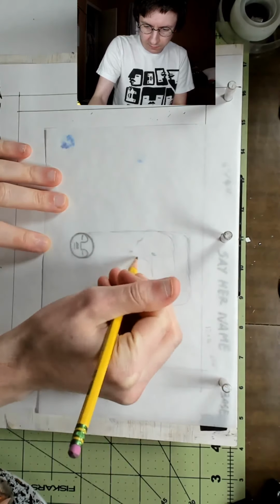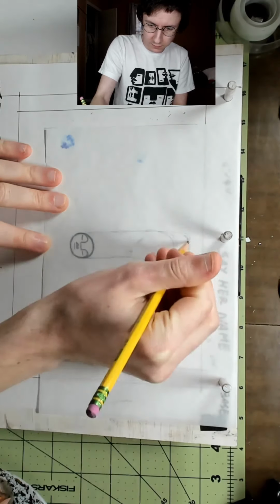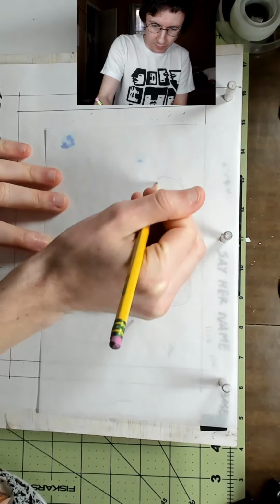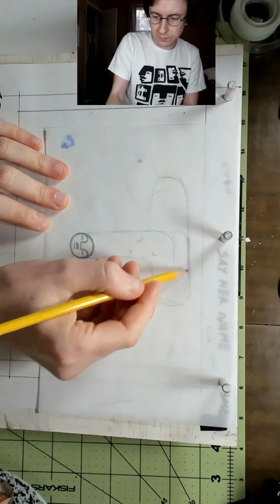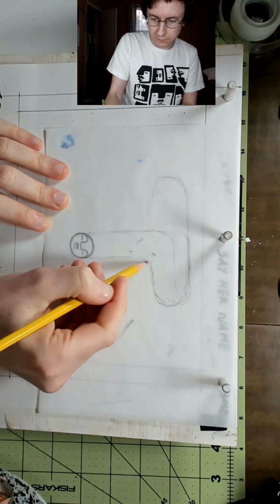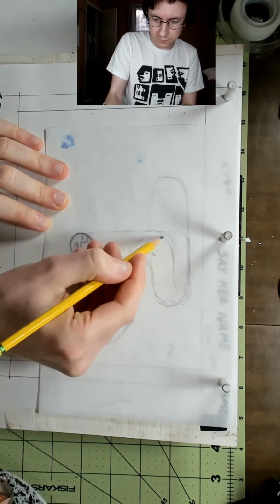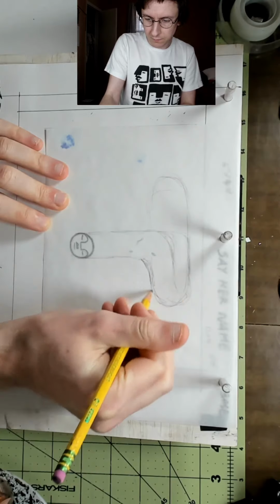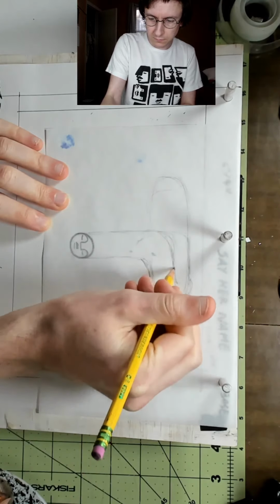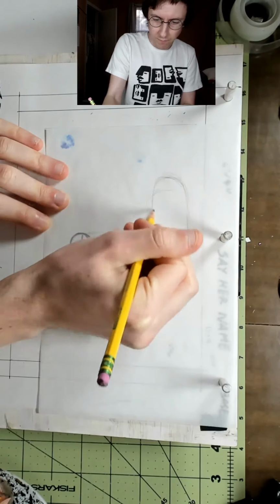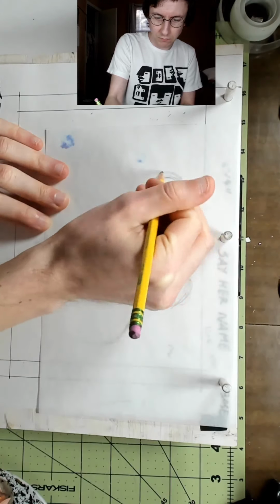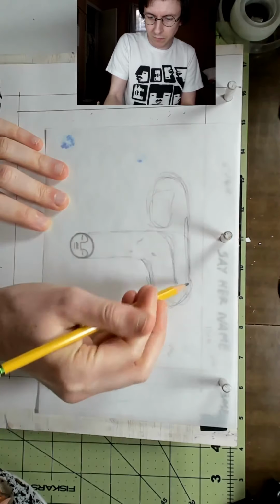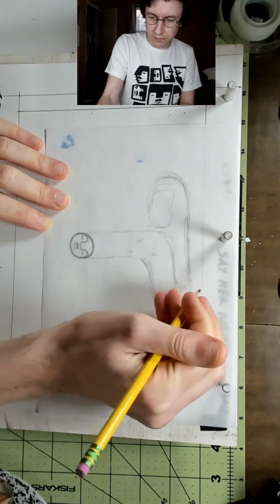Curving around. Going this way and coming back. Let's tighten this up a little.